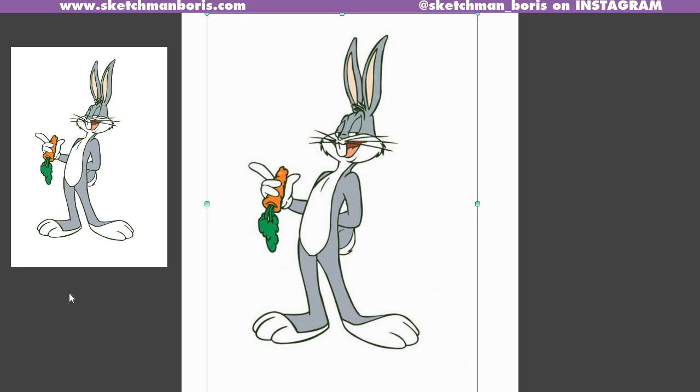Sketchman Draws. So today I'm just going to do another tutorial of a cartoon character. He's one of my favorite characters, favorite designs, Bugs Bunny. I'm using Clip Studio Paint as usual.